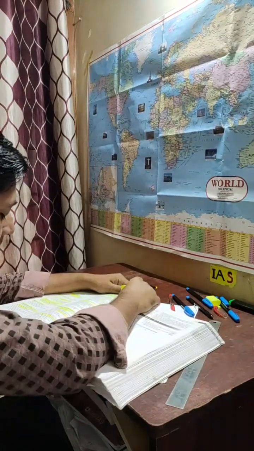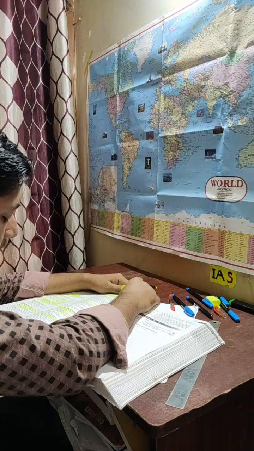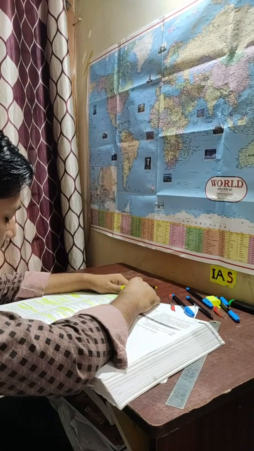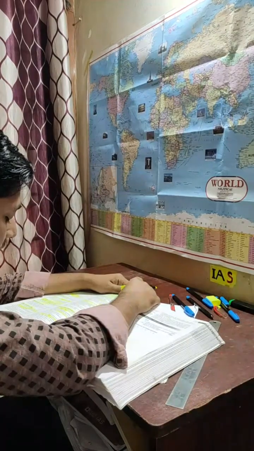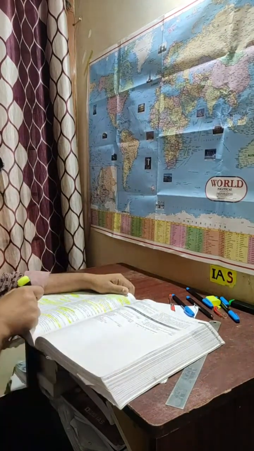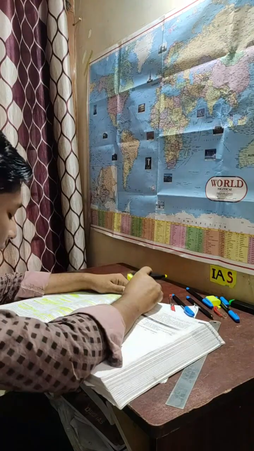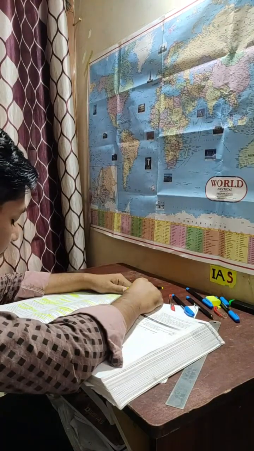It extended the separate electorate to the depressed classes, the scheduled classes, women, and the labor workers. A Federal Court was established at the center. This Federal Court was established in 1935.